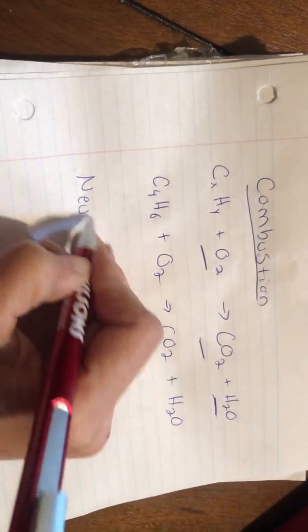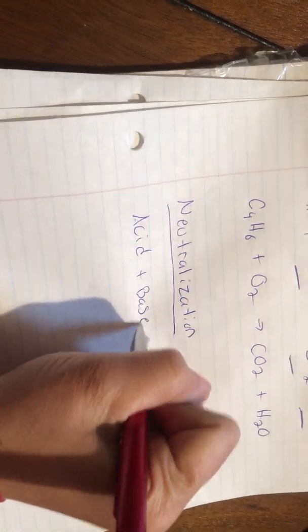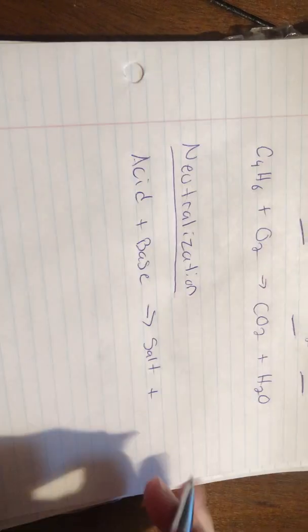And then the last one is a neutralization reaction. And again, neutralization looks a certain way. Neutralization is going to be some sort of acid plus some sort of base to produce a salt of some sort and our water. And our water is always H2O.